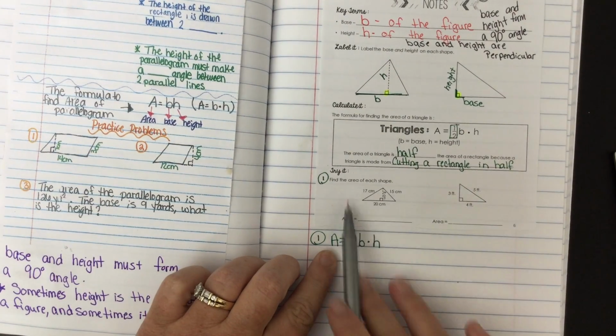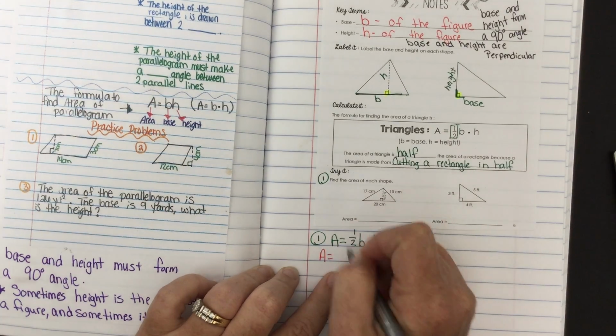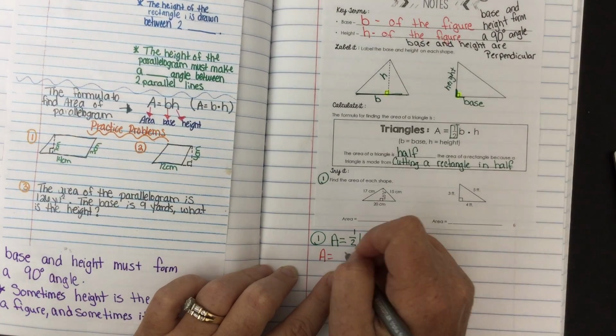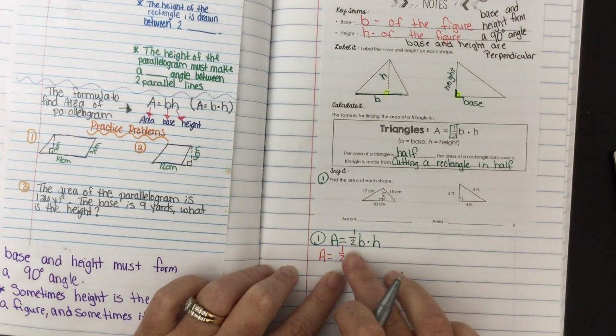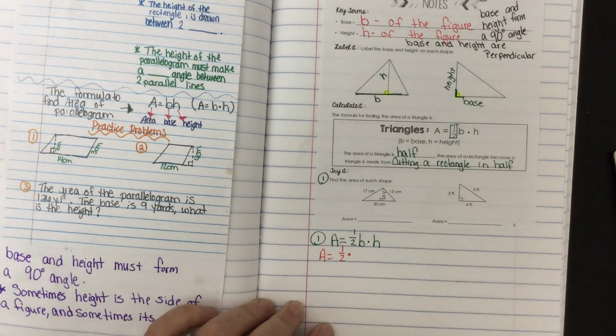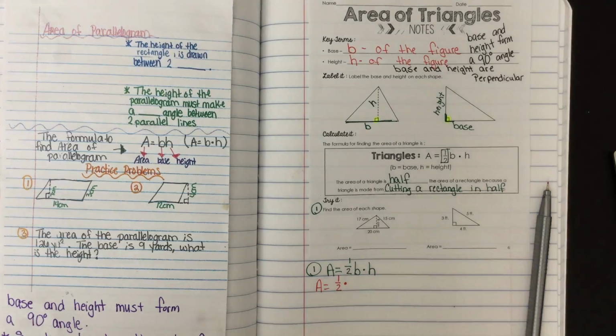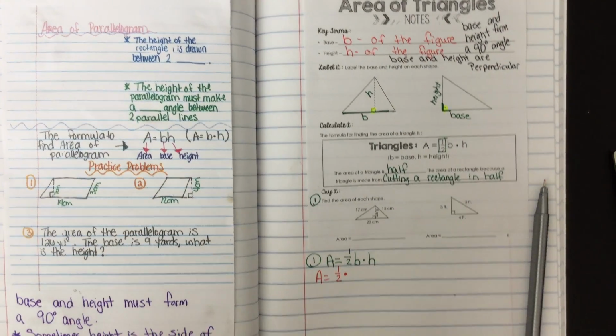Do I know the area of this shape? Nope, so I leave the A. The 1/2 stays 1/2. What does it mean when it's back to back like this? Multiply. Do I know the base? Yes. I have to identify what type of angle.